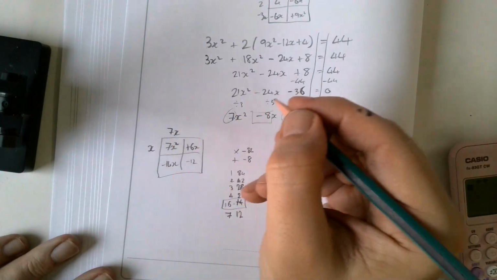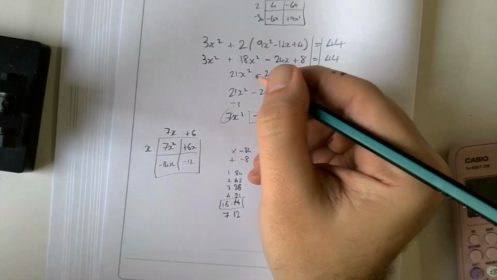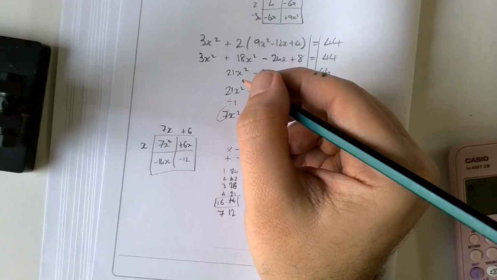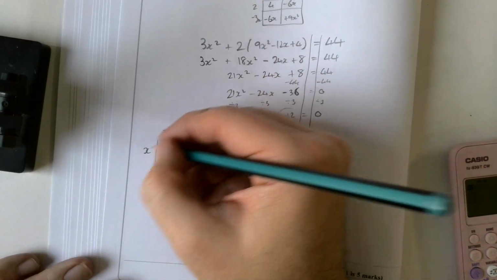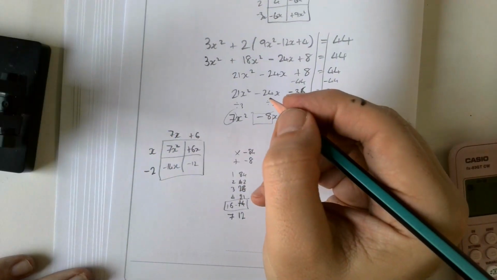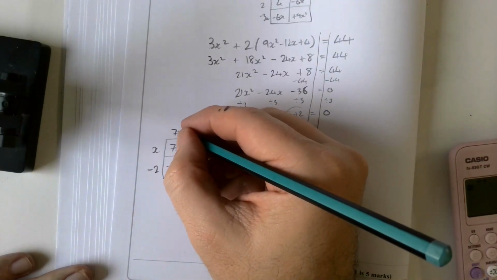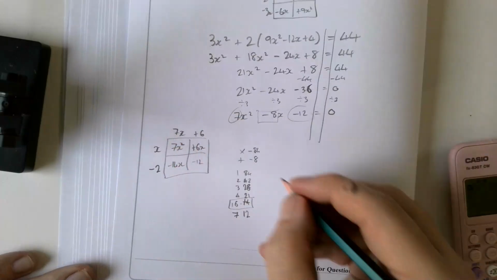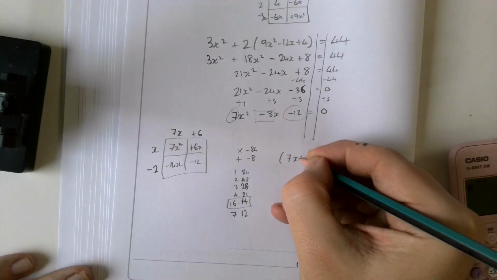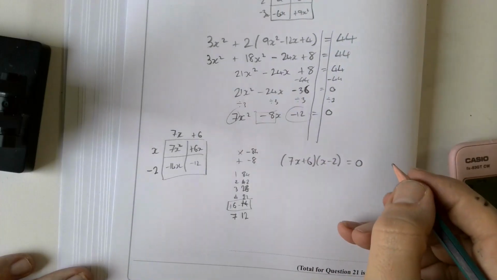So they're both in this 7x times table. 7x times x gives me 7x squared. 7x times 6 gives me 6x. X times 6 gives me 6x. 7x times negative 2 gives me negative 14x. So my two brackets could be 7x plus 6 and x minus 2 equals 0.